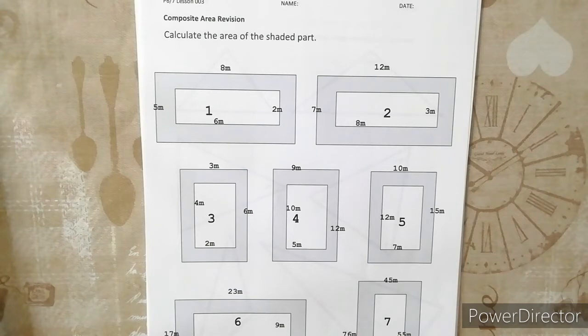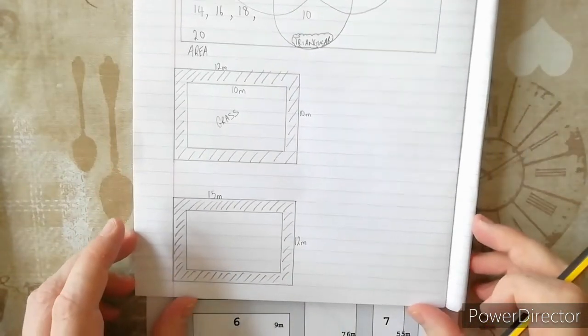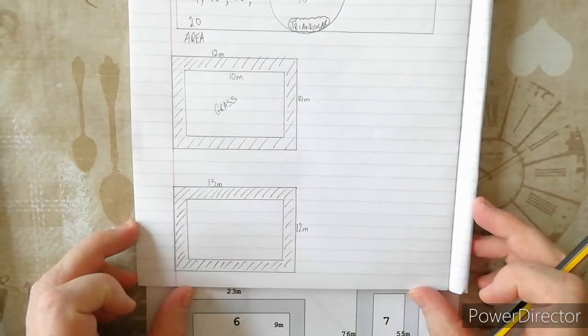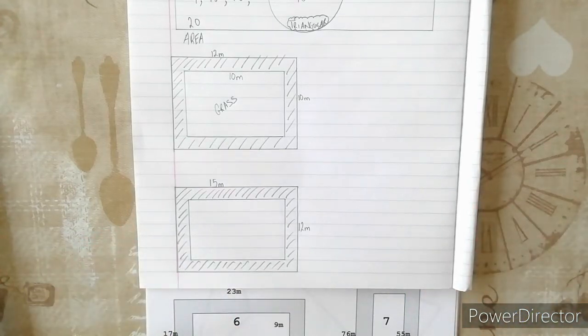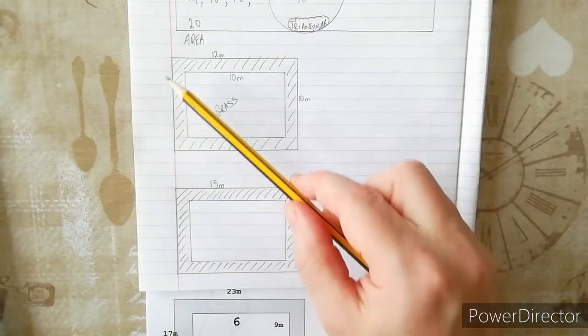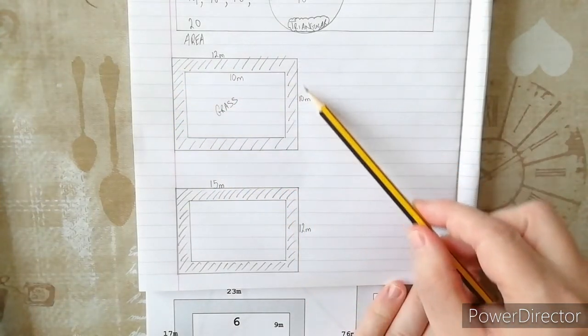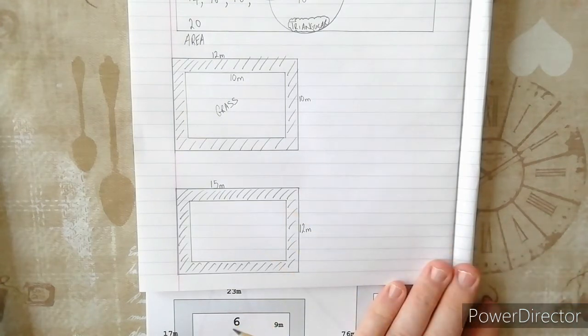So, I've drawn out a couple here just to help us, and then you're going to do the ones that are in the lesson. So, imagine this question here. You've got a garden, and the garden is 12 meters by 10 meters. Okay?